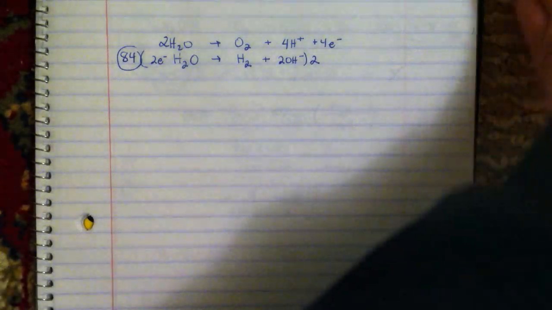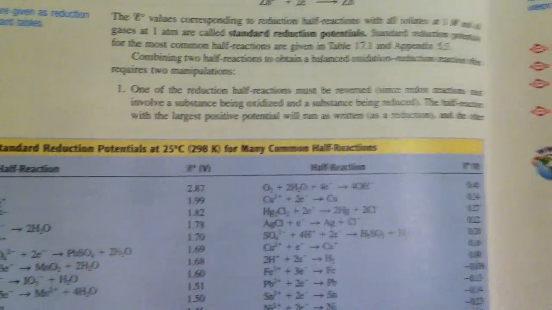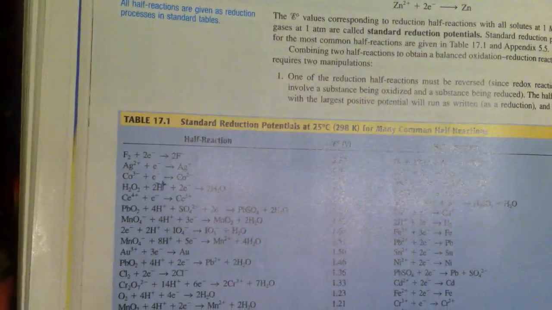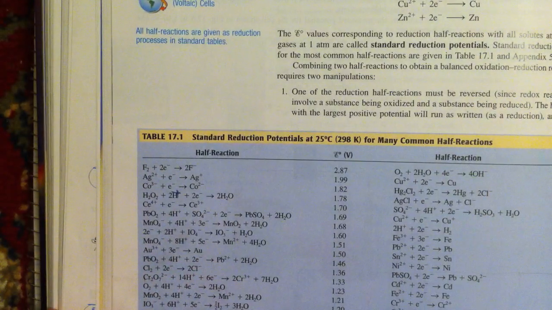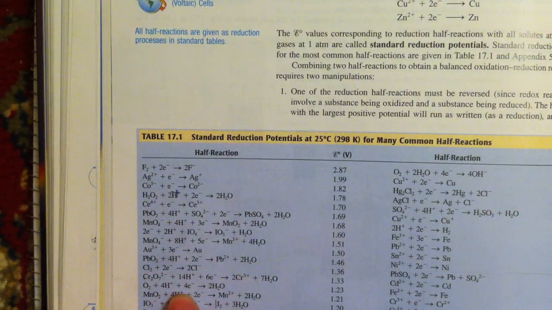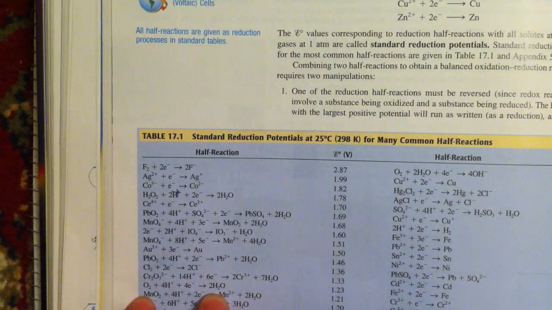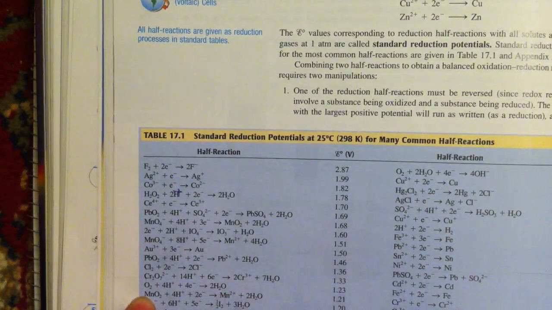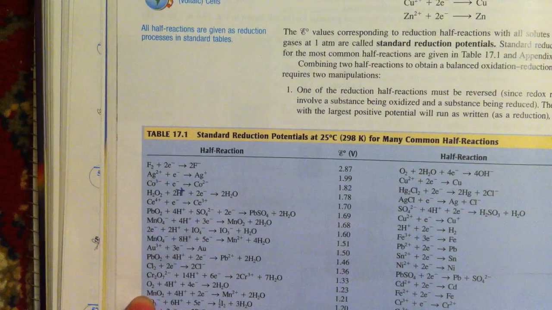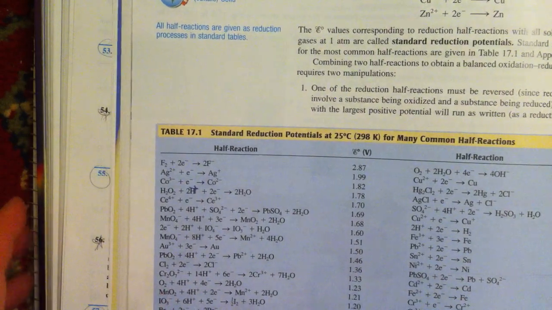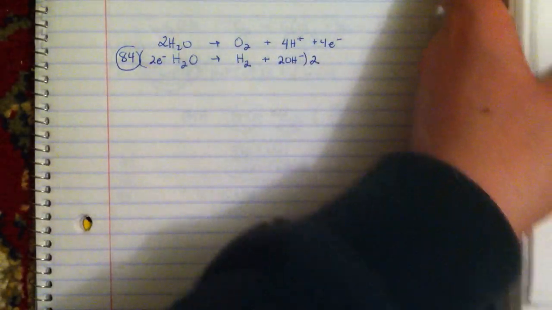But if you look at your chart in your book, in the chart you see that there's actually an equation that involves, see right here, there's O2, H plus, and H2O. So all they really did was they took the H2 equation from the chart that had H2O and the O2 equation from the chart that had H2O, and they just combined them.